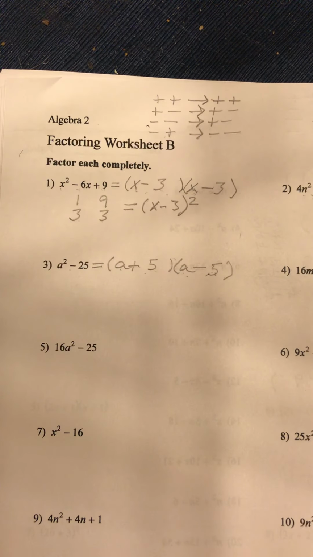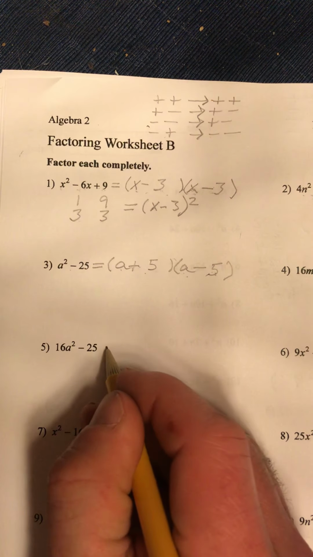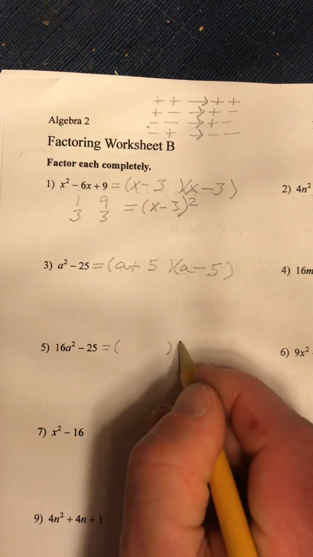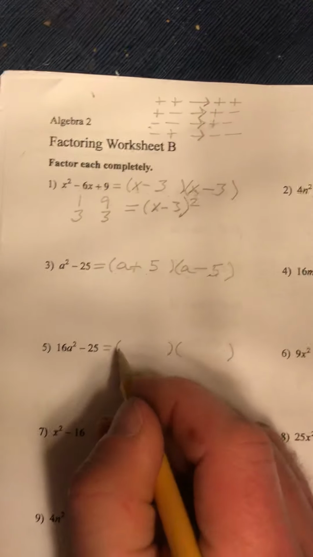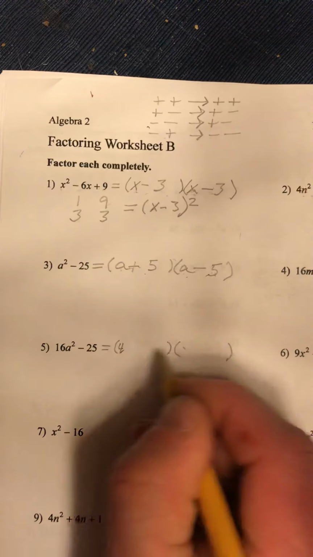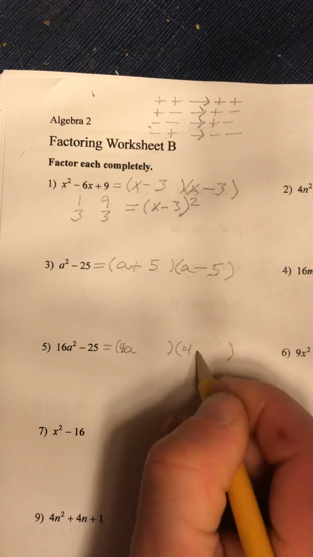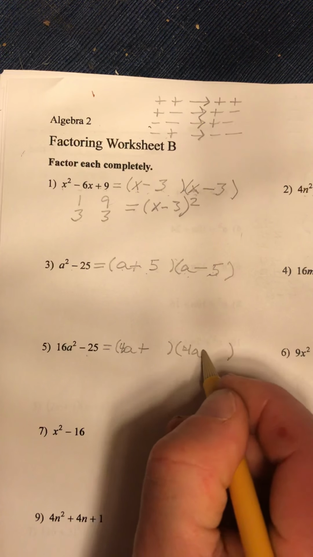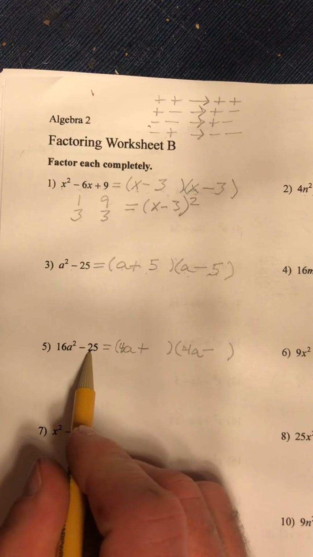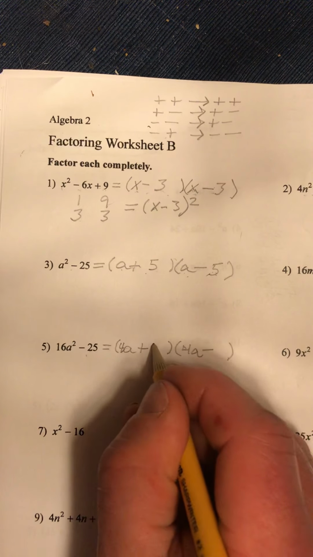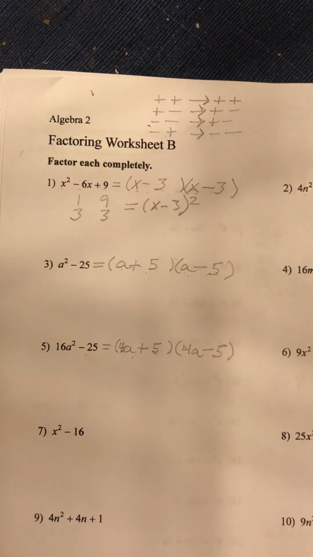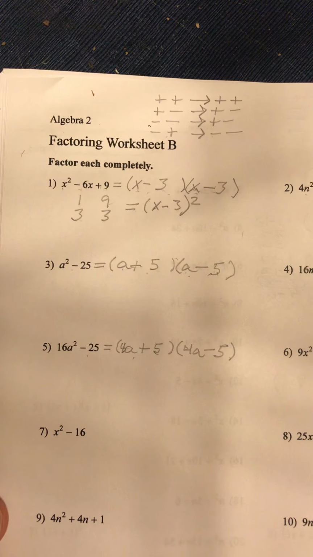All right. Let's do one more of each, okay? On number 5, 16. Well, let's see. The square root of 16 is 4. So I've got 4a and 4a. They multiplied, they got a negative. So it was a positive times a negative. The two values that would multiply and give me 25 are 5 and 5. So it's 4a plus 5, 4a minus 5. I could multiply it back, check my work.